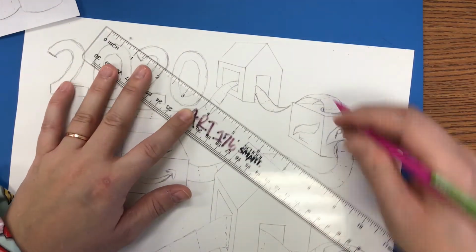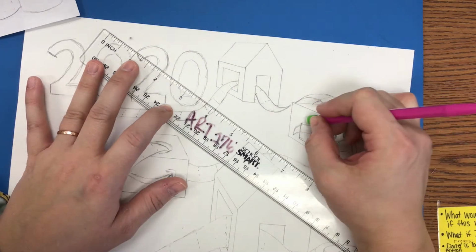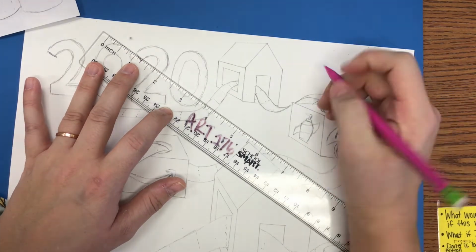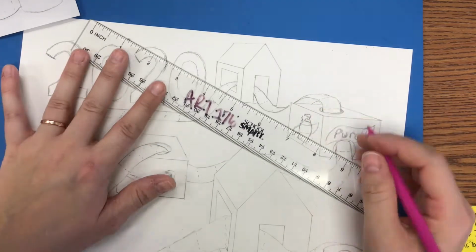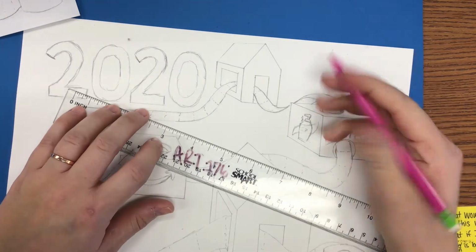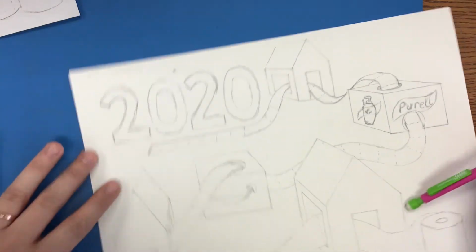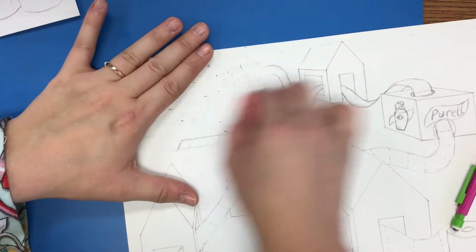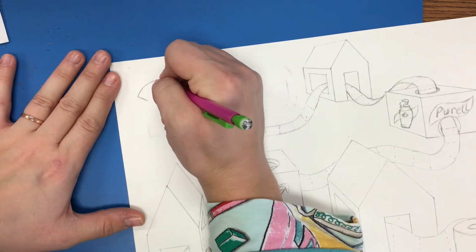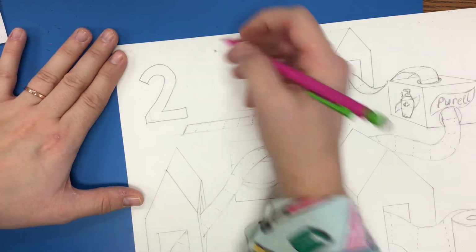If you add details to the sides of your forms, you want to make sure that they angle back towards the vanishing point. So you can see here, I'm adding some details to the side of the Purell box. So I'm trying to angle it back toward my vanishing point. You can see I'm using my ruler to help guide where the top and the bottom would lean back towards the vanishing point. Okay, this helps to create that sense of depth and dimension. Once you have all of your details added, then you are ready to erase the vanishing point.